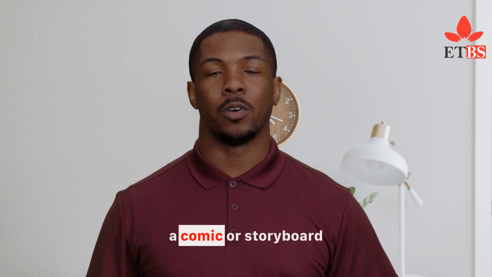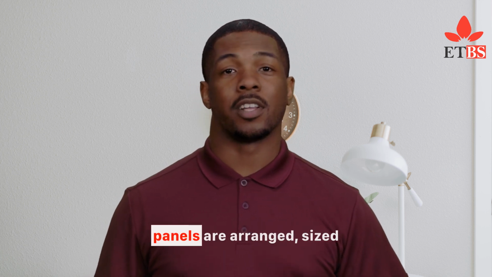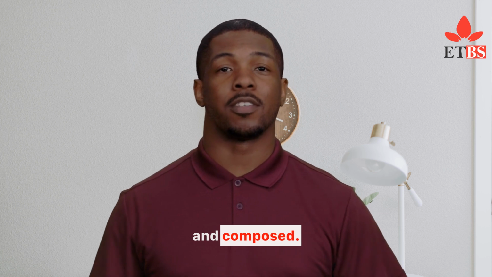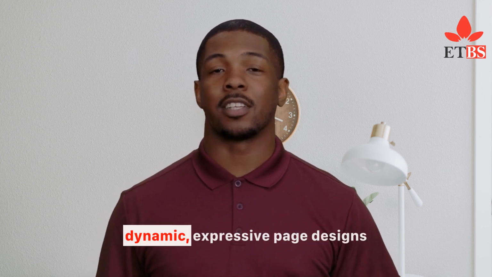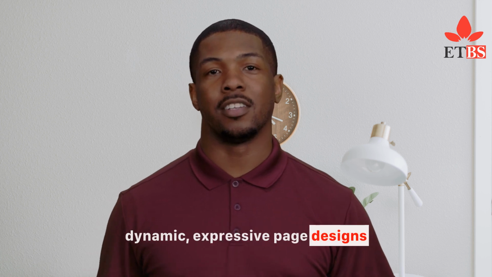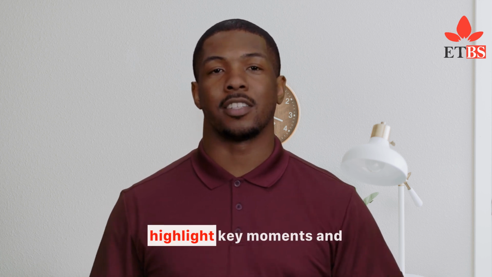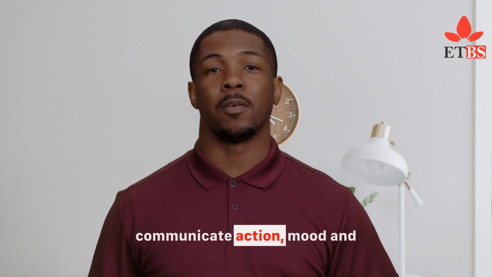A well-designed panel layout not only frames the artwork but also shapes the rhythm and flow of the narrative. The reader's journey through a comic or storyboard is dictated by how panels are arranged, sized, and composed. By the end of this module, you will understand how to create dynamic, expressive page designs that support story beats, highlight key moments, and communicate action, mood, and transitions clearly.